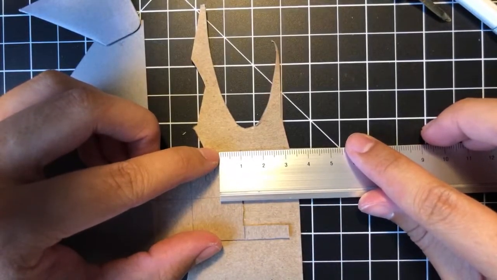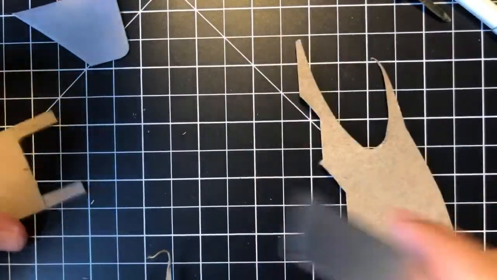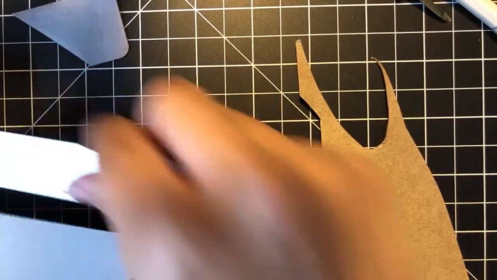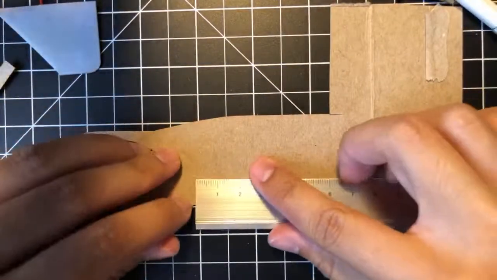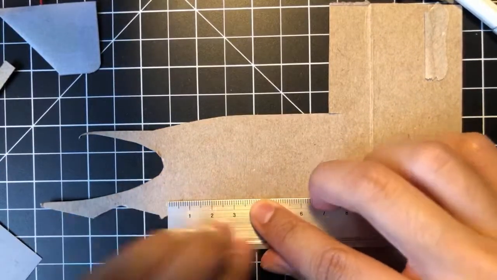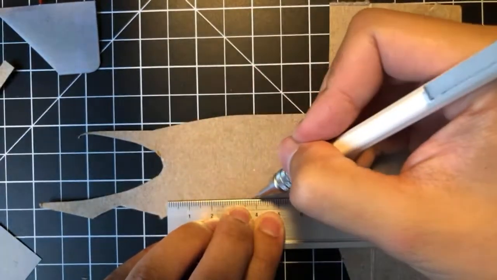Maybe like approximately 2 centimeters. All right, so let's cut a 2 centimeter by, is it 4 centimeter? 2 by 4 centimeter rectangle. So let's do it. All right, so that's gonna be 4.